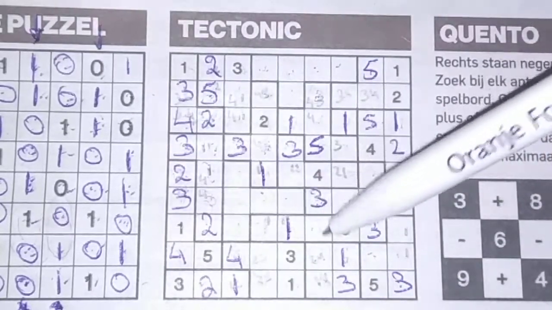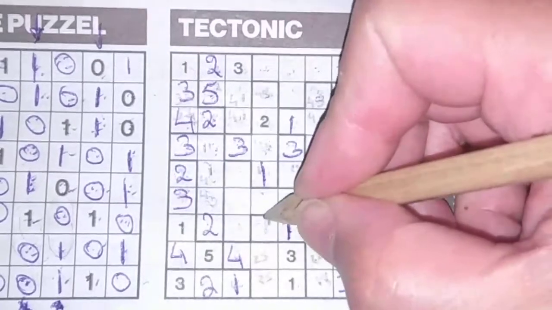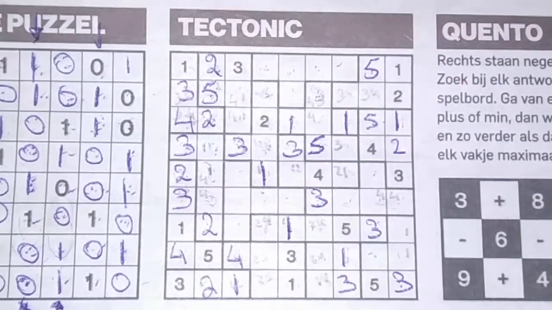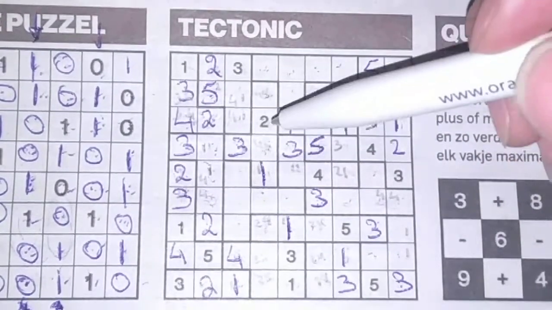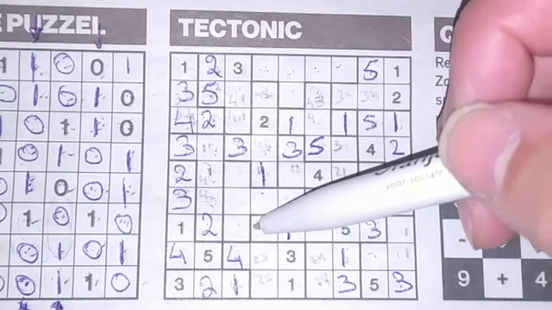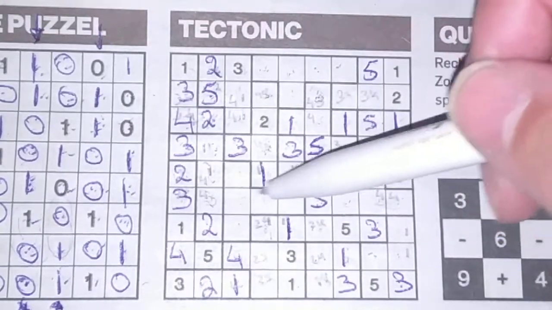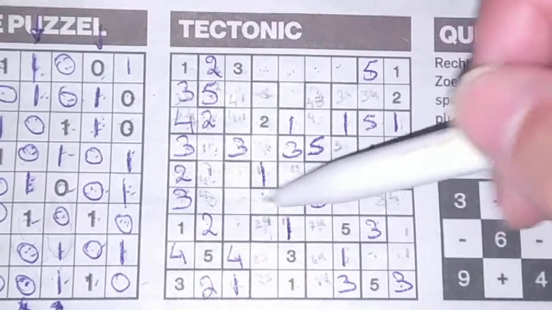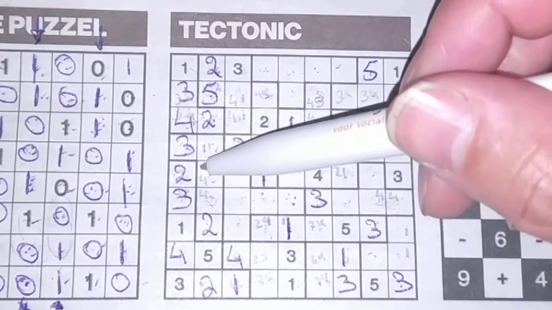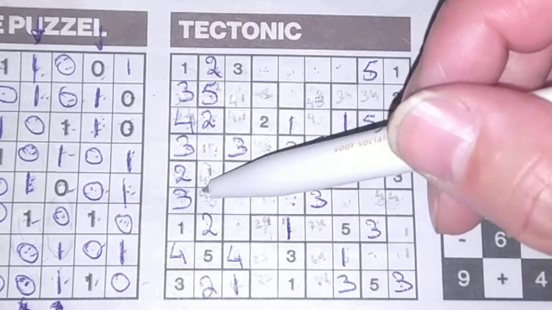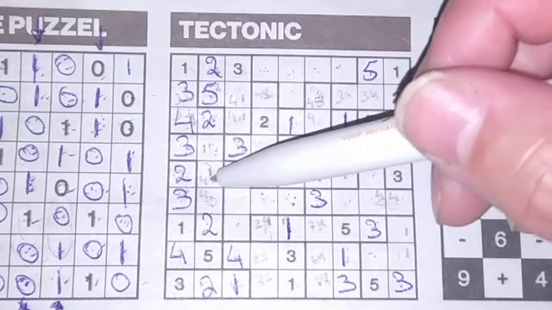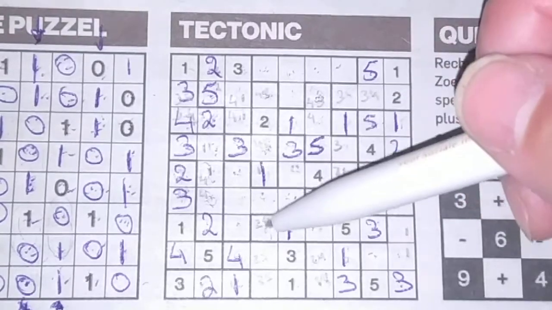So we have a 2 and a 4 left. Here also a 2 and a 4 left. Suppose it's a 4, that means those 4 boxes cannot be filled with a 4. And this box, because we have a 4 here, if a 4 is filled in this box, I cannot fill a 4 there. Same here. So this cannot be a 4.